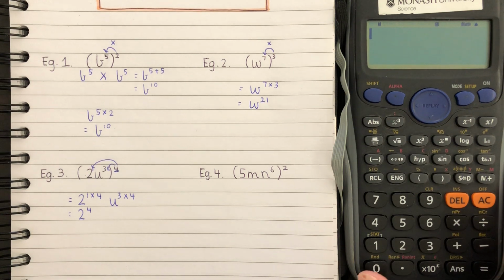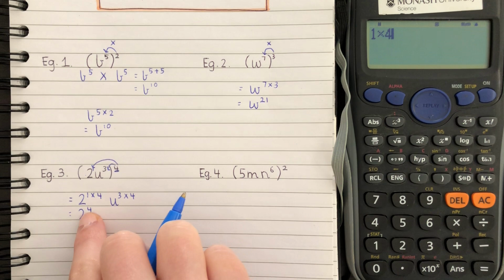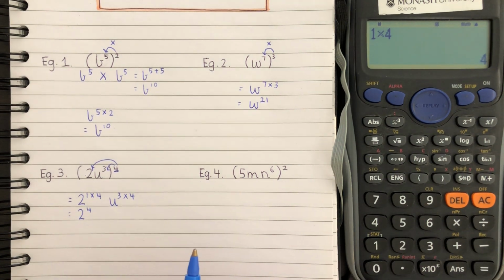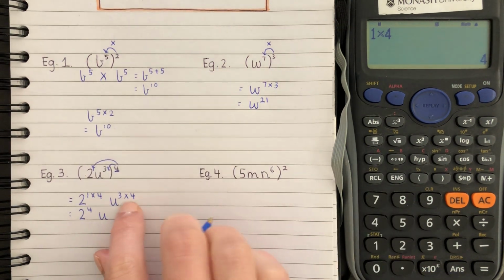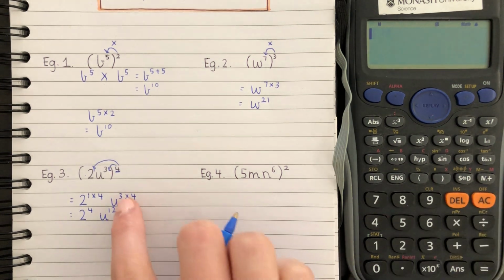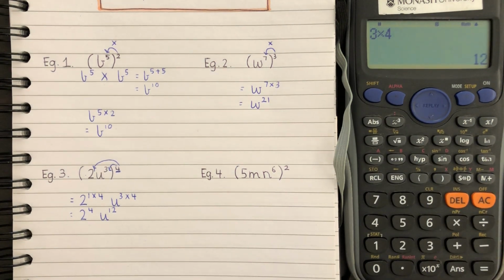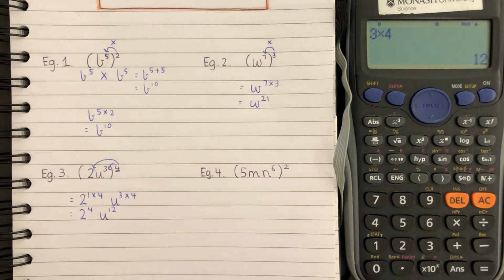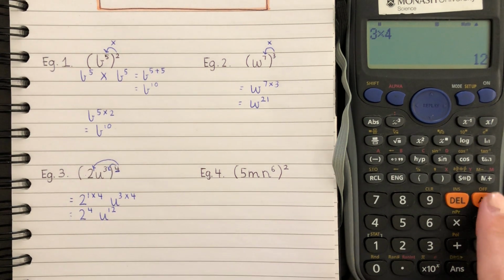What you could do is just simply put 1 times 4 in your calculator to get this answer. Okay? And then for the U, it's 3 times 4, which is 12. So again, all you need to do is put the 3 times 4 in your calculator and you get 12. Okay, so that's our overall answer.